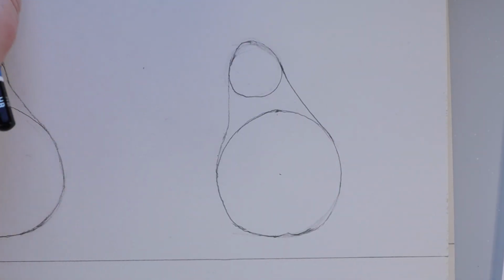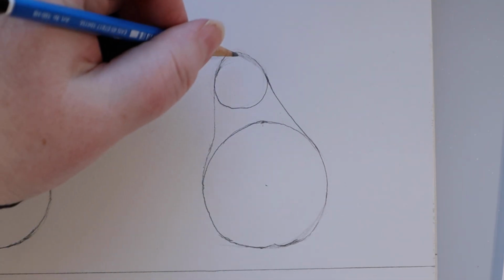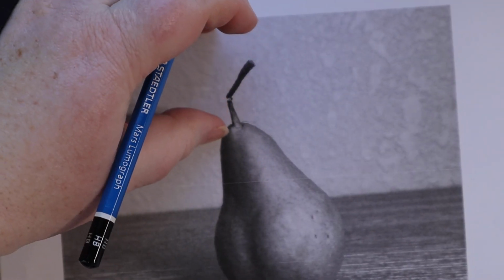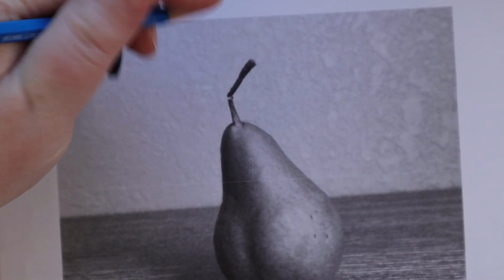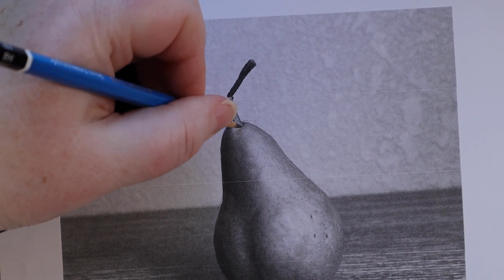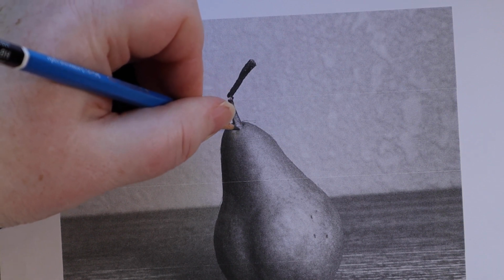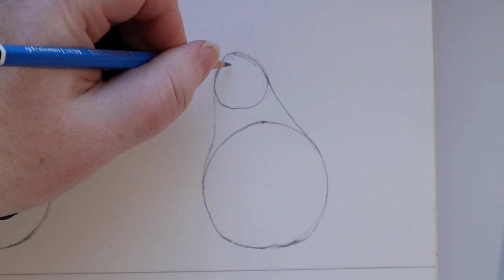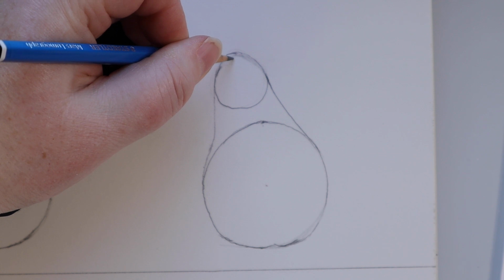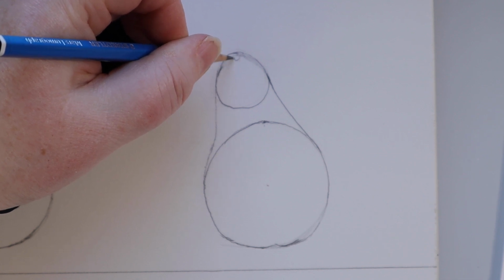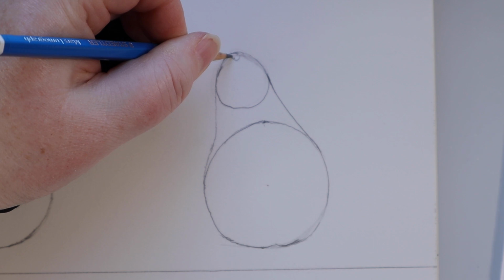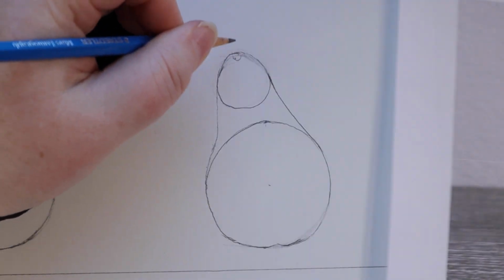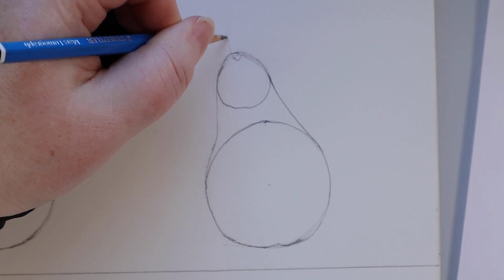And then what we're going to do is start rendering this pear. So let's go ahead and add a stem. We can see the stem is facing us a little bit. It's on this side, so it's indented in. It's got a little circle right there, pokes up, and then breaks to the right. So right about here, there's a little area for it. It comes up at an angle, just slightly to the left.